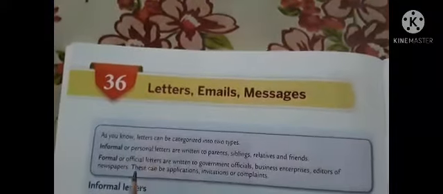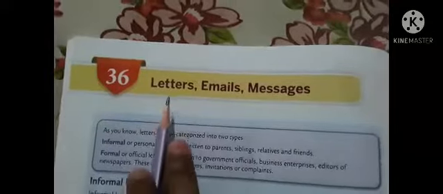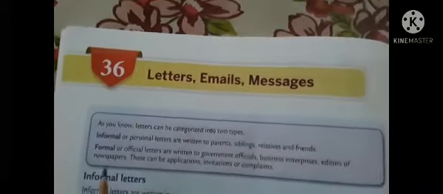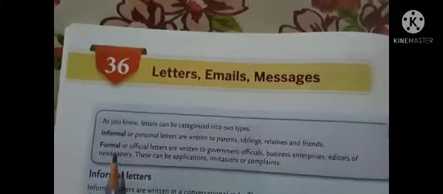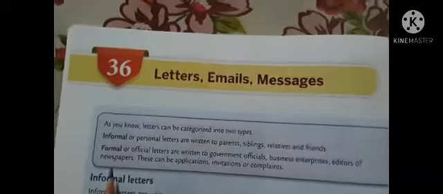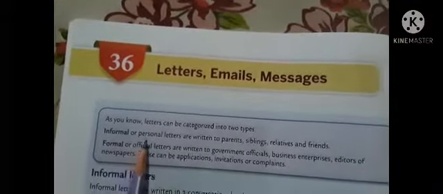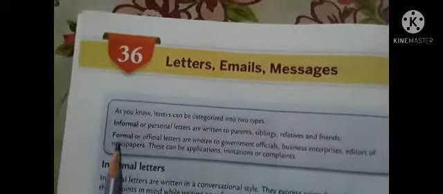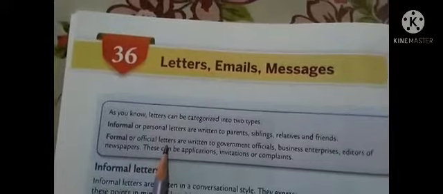In this video, we will learn about letter writing. So, there are two types of letters. The first is informal or personal letters, and the second is formal or official letters.